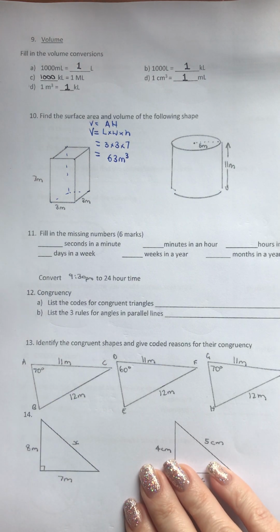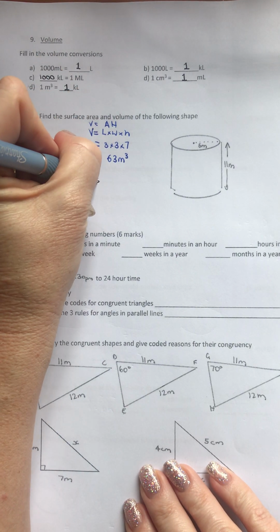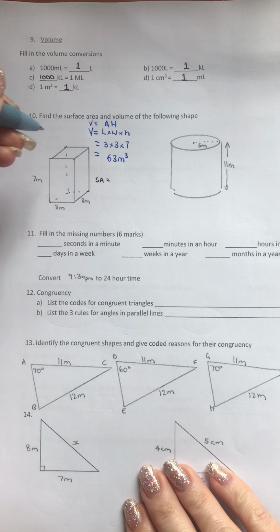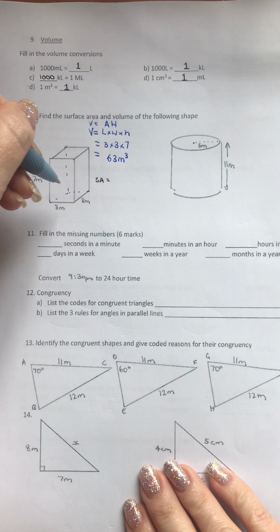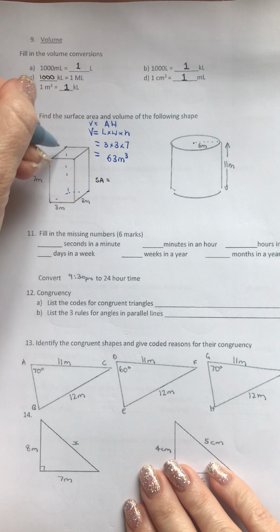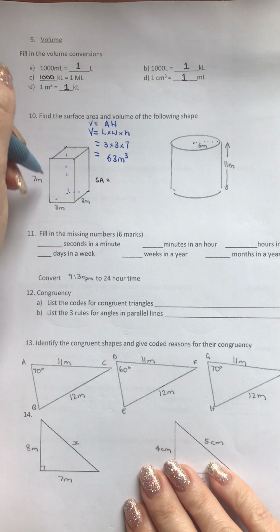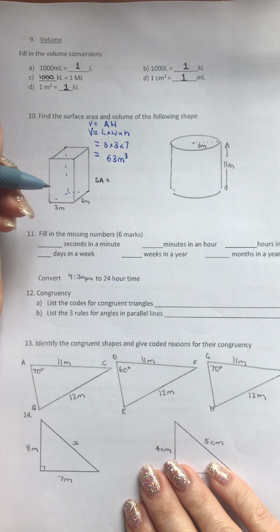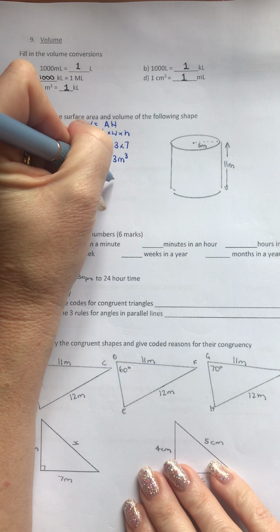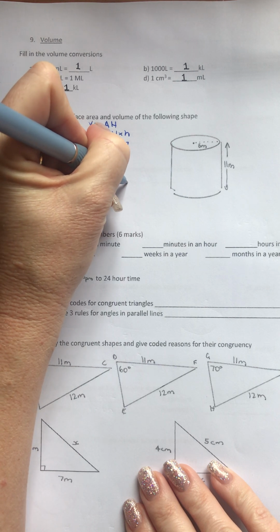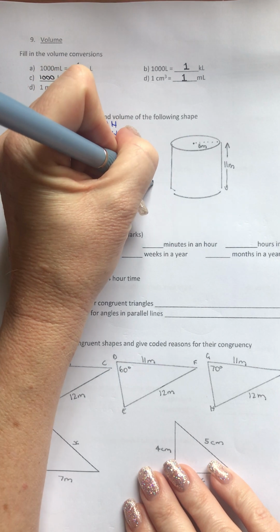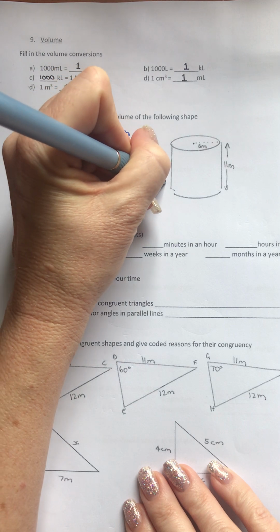Now when I do my surface area is where I'm doing each of the faces. So I know I've got 2 of the top, I've got a bottom and a top, they're the same, and then I've got the 4 sides. And because it's a square, they're all the same as well. So we sometimes see our rule as 2 lots of length width plus 2 width height plus 2 length height.